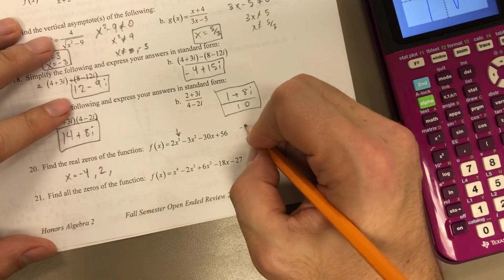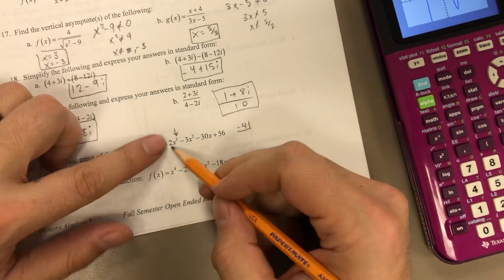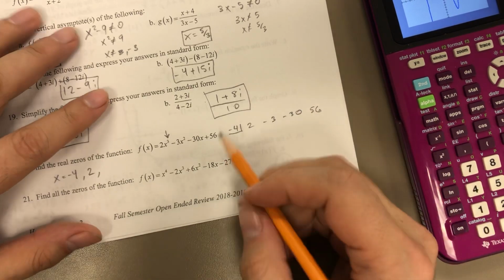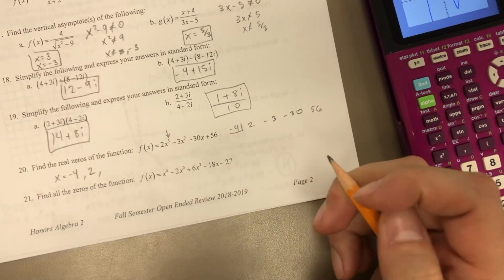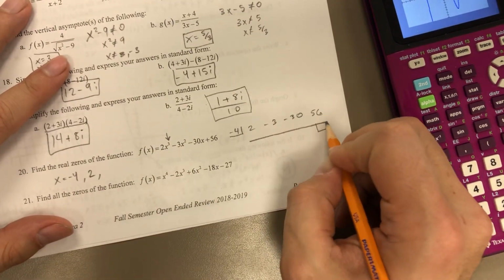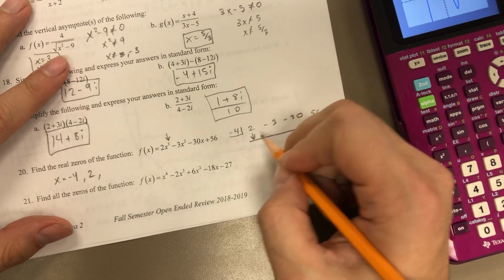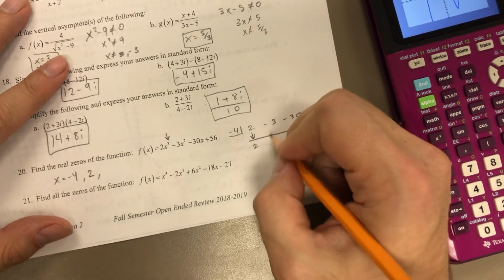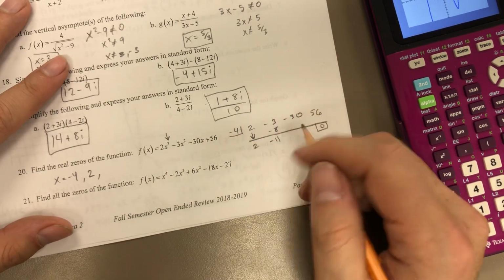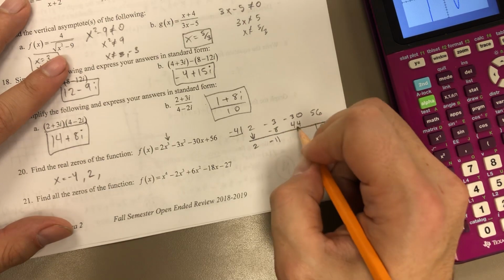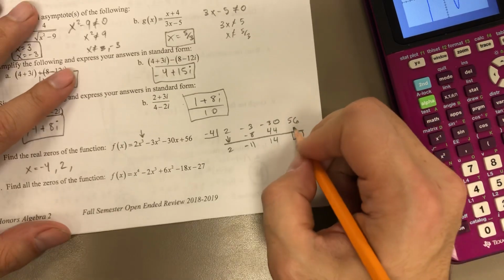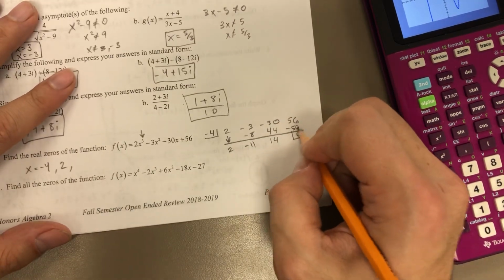Let's use -4 first. So -4 goes in the corner, and we do 2, -3, -30, and 56. Double check to make sure you didn't leave any coefficients off. There's our remainder; it should be 0 at the very end. Let's verify that. 2 times -4 is -8. -3 and -8 makes -11. -11 times -4 is a positive 44. 44 minus 30 is 14. 14 times -4 is -56, and we get 0.